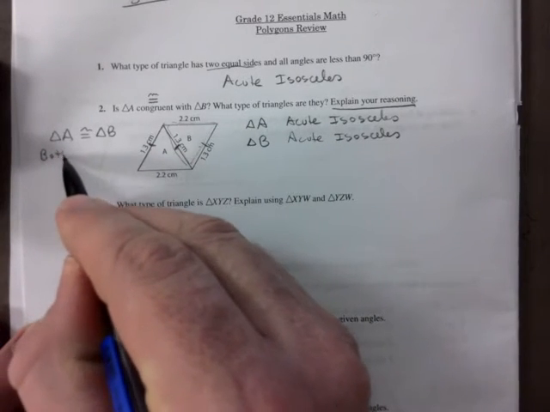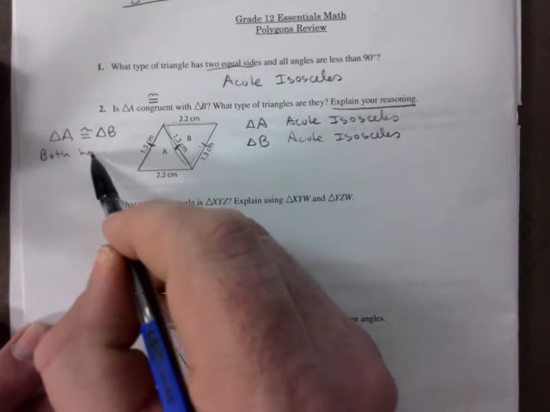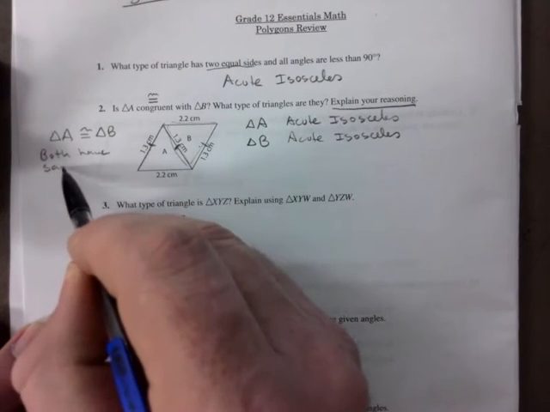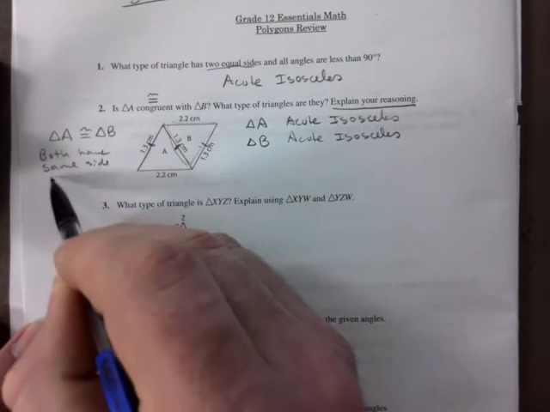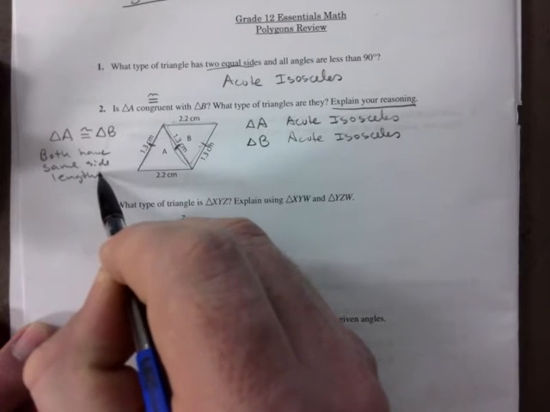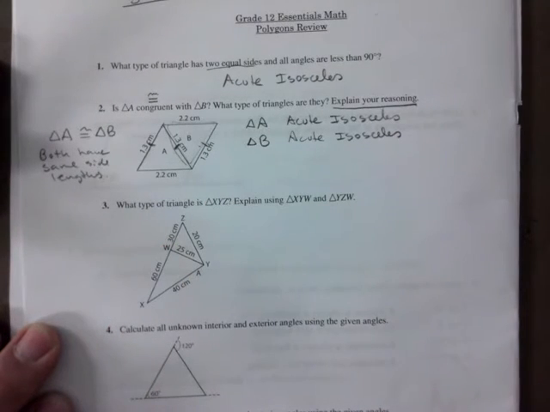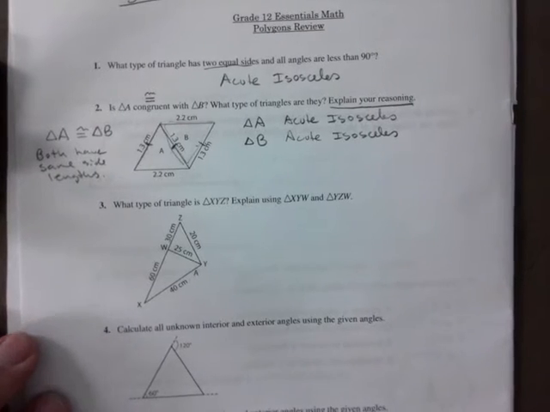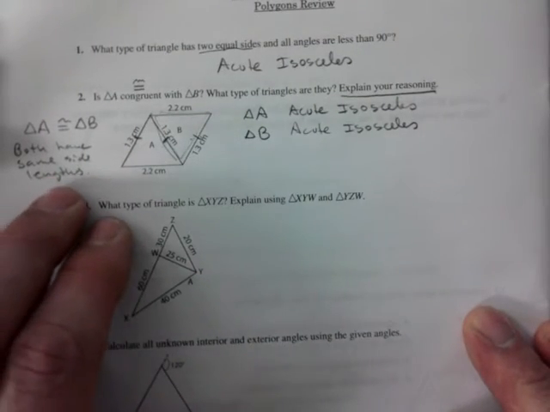Both have same side lengths. And therefore, all the angles are going to be the same as well. One is just flipped upside down. Right? Let me just try to zoom in a little bit. Both have same side lengths.